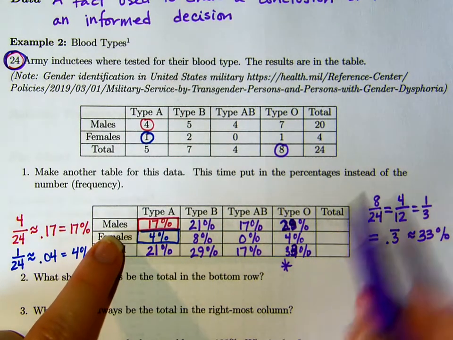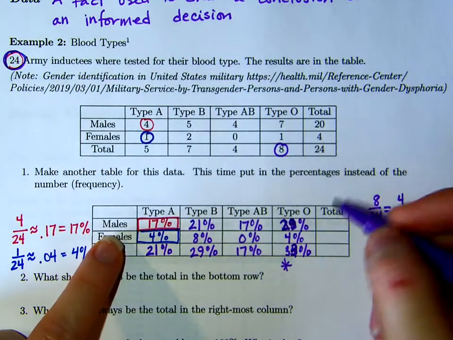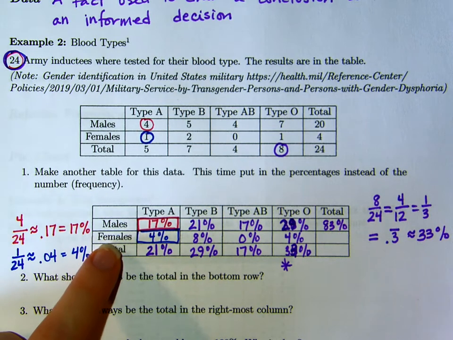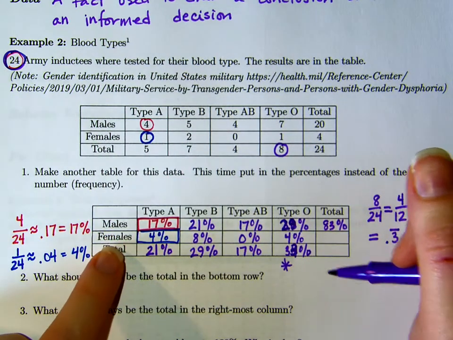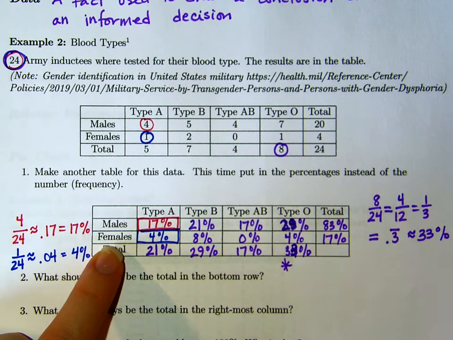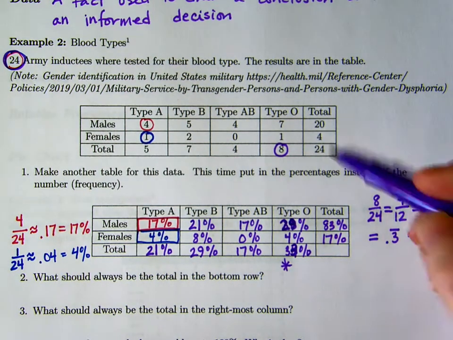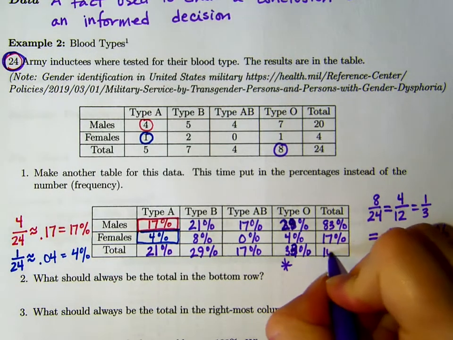So the male, so 20 out of 24, that is about 83%. And 4 out of 24 Army inductees being categorized as female, that's approximately 17%. And then this should be the overall total, 24 out of 24 should be 100%.